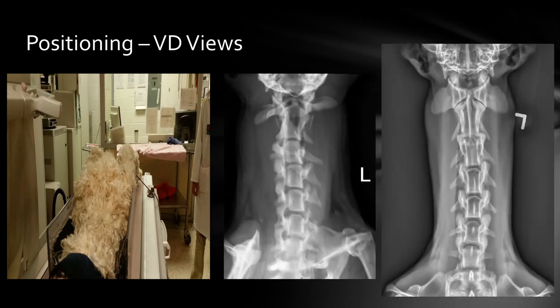For the VD views, and I apologize, this was the only radiograph I had for that. For the cervical spine, we do want the legs pulled backward and the neck stretched out as much as we can. So the dog's head is down here. This is a sandbag. We use V troughs for VD views to accomplish straight positioning. What we do not want is a radiograph that looks like that.